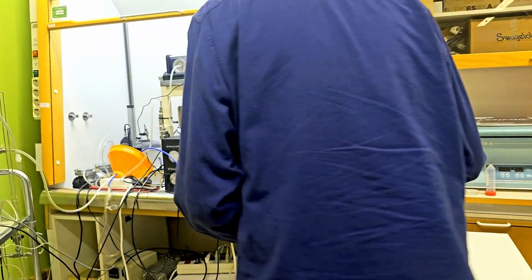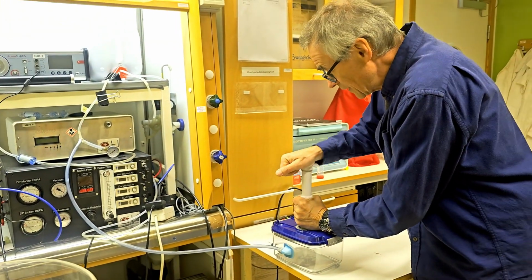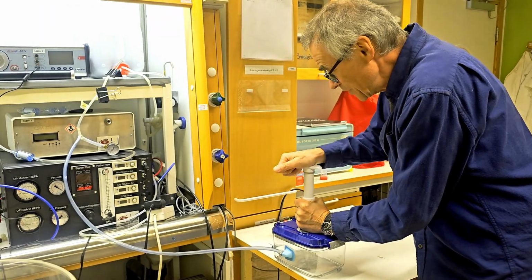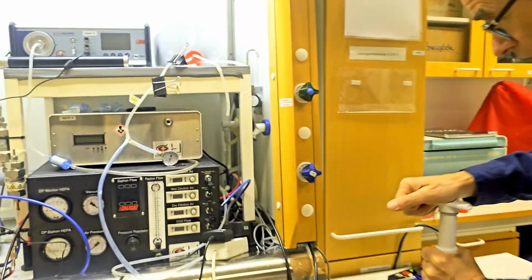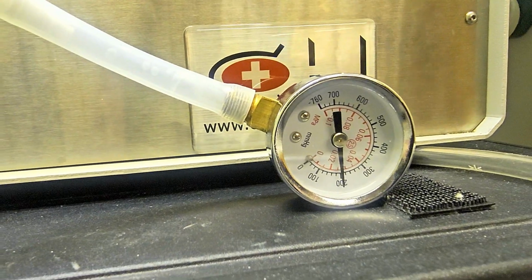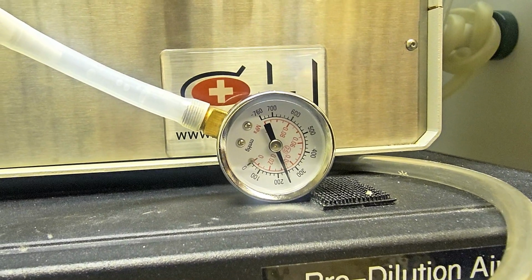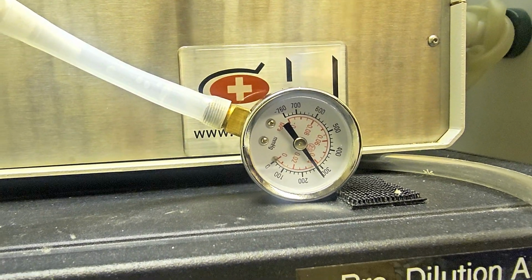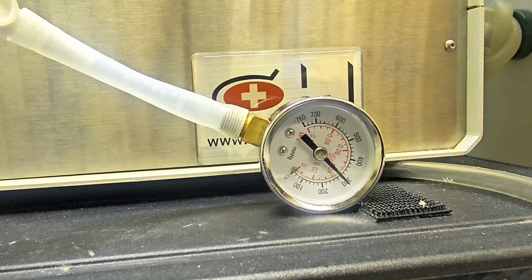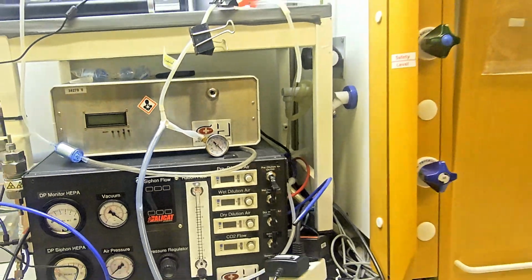Okay, I will stand now here and I will start pumping. I hope you can see that the vacuum is being built up. You can see the manometer, so it is showing an under pressure. We can go up to, let's say, 330. Okay, we will reach 30. I will stop pumping. Right. Okay, so we have under pressure in the box.